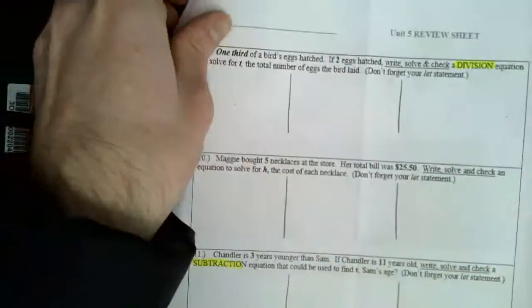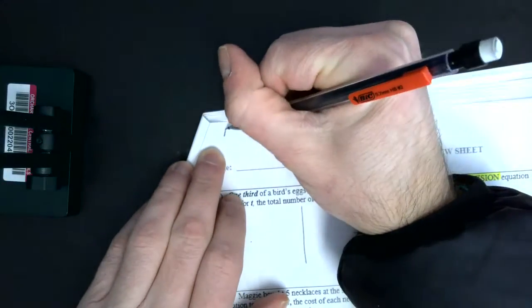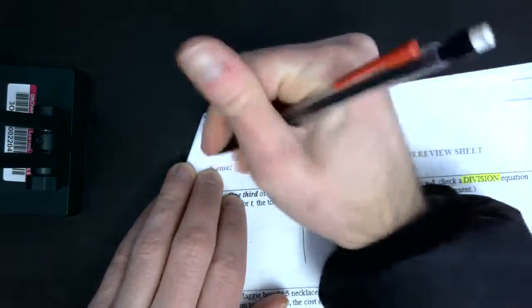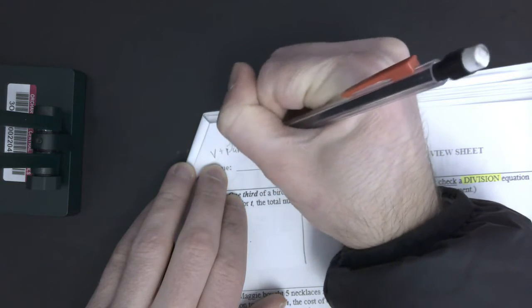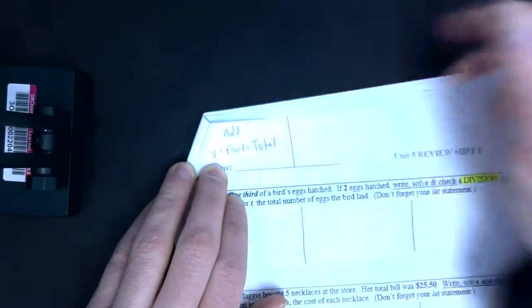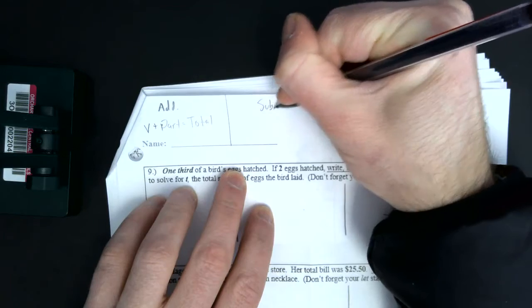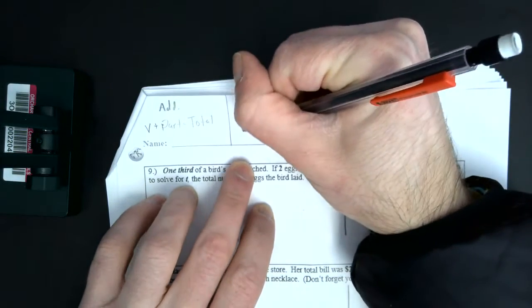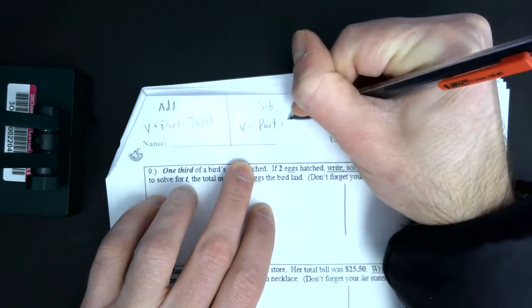So actually, at the top of this page, I'm just going to jot down a couple things that I remember. So addition equations: variable plus the part equals total. Subtraction is going to be variable minus the part equals the part.